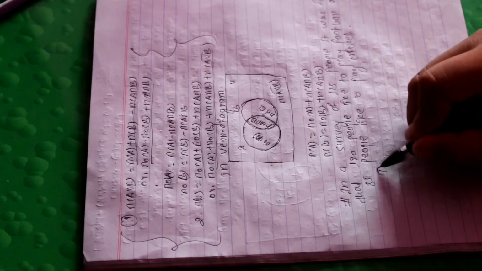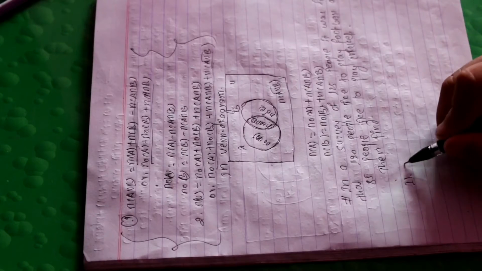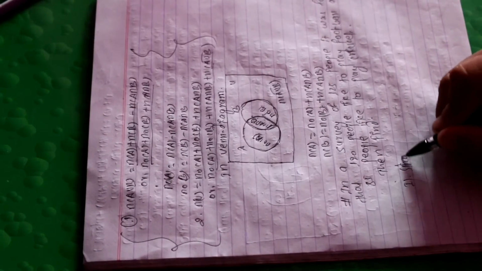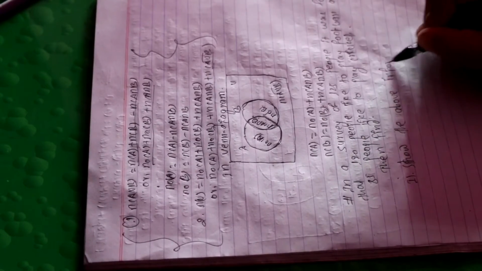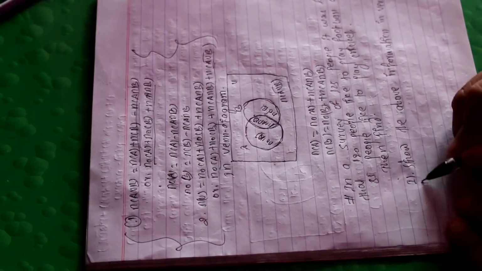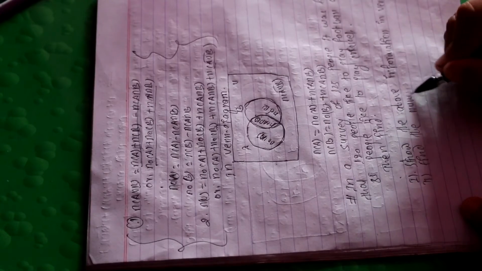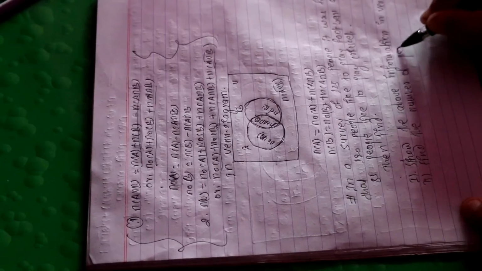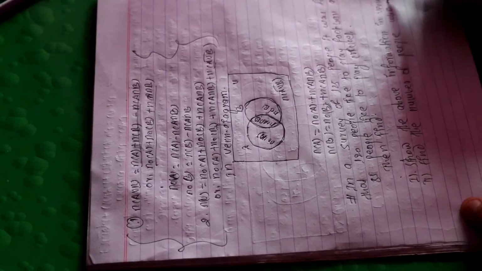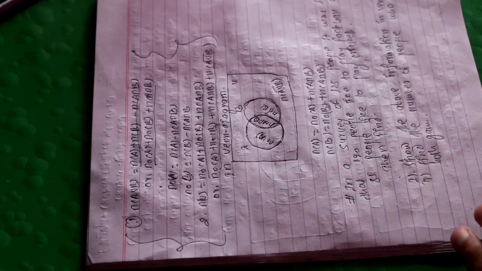Then show the above information in a Venn diagram. Another is find the number of people who like both games, or who play both games.